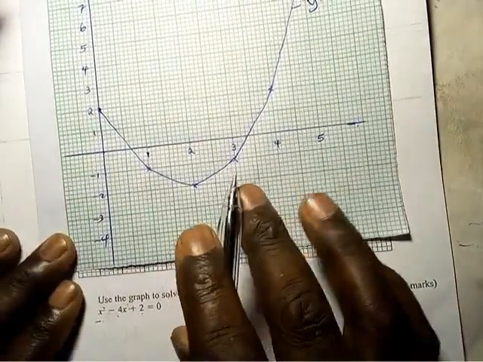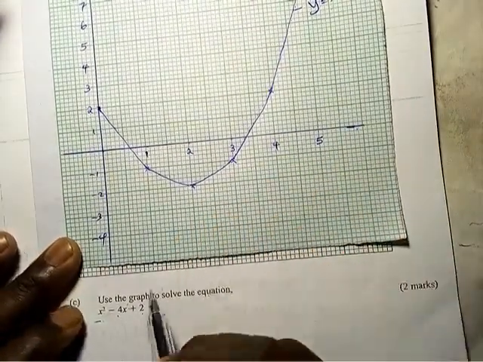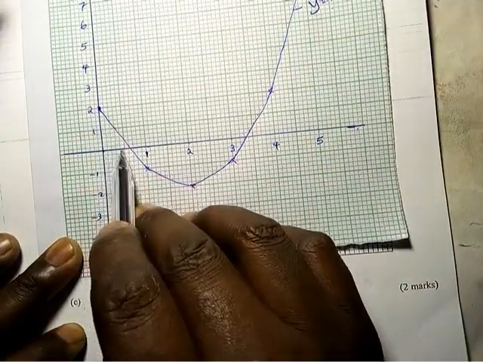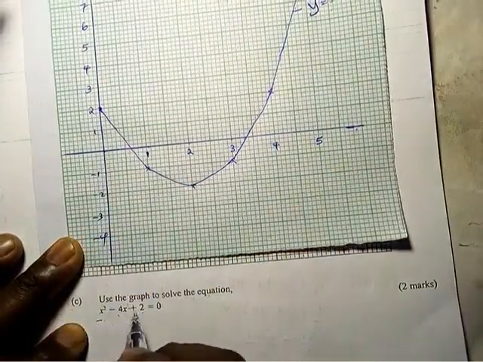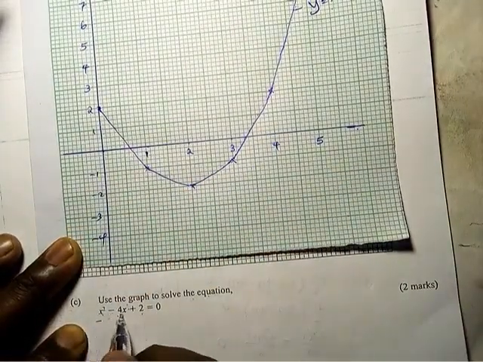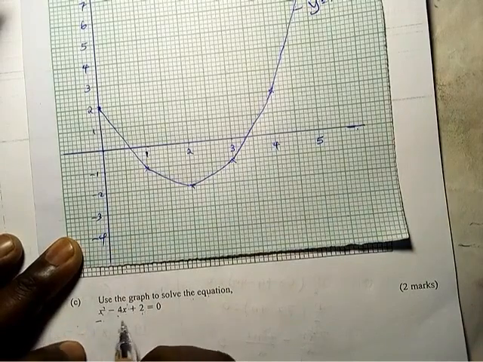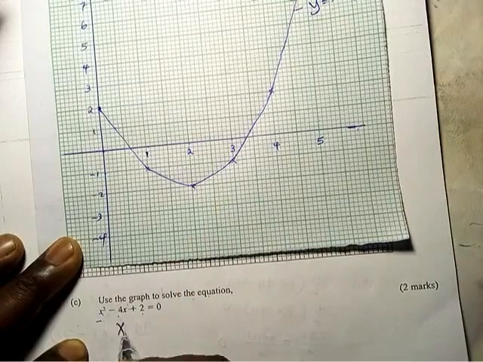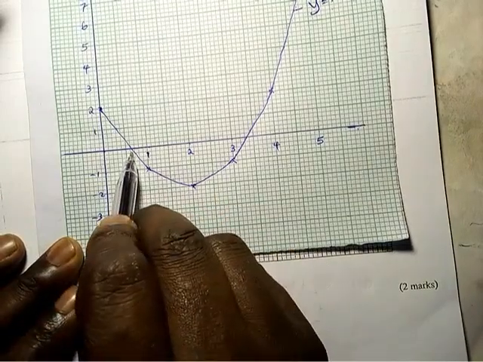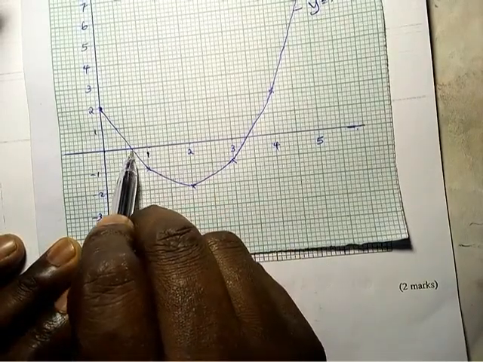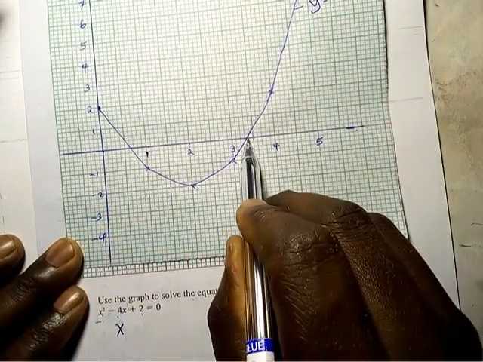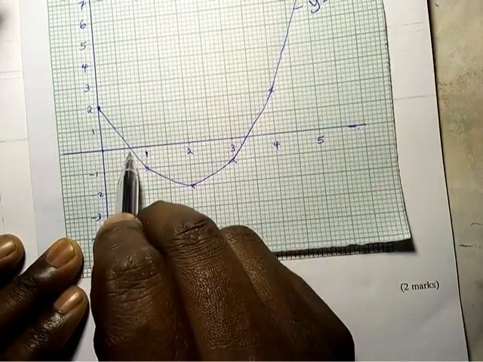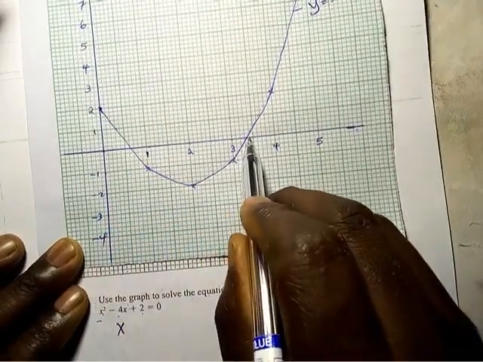This means we take the values where this curve cuts the x axis. That one will give us the values of x. Because we are supposed to solve this one using quadratic, now instead of using quadratic, we will use the graph. So x will be either, you can see here, either this point or this point. So we will have two values of x, this or this. You just read from the graph.